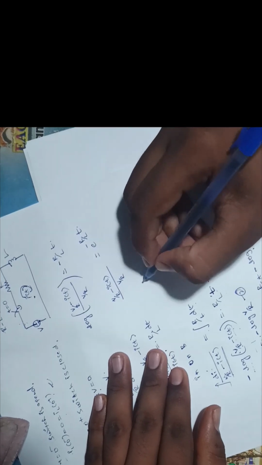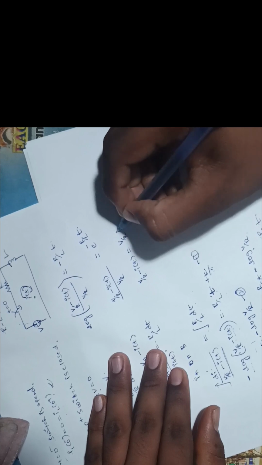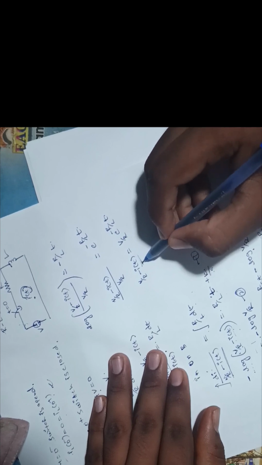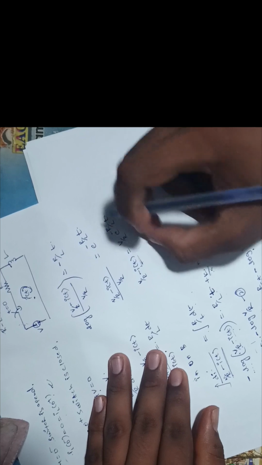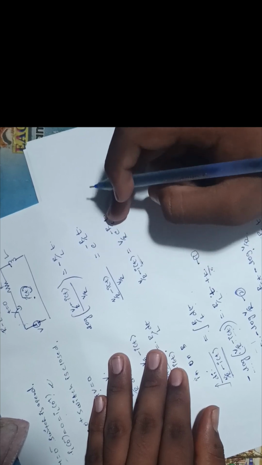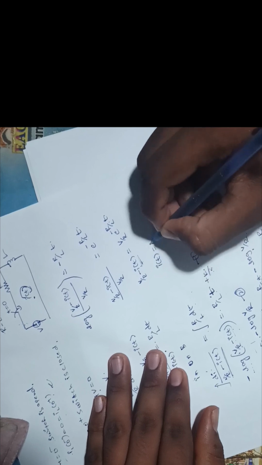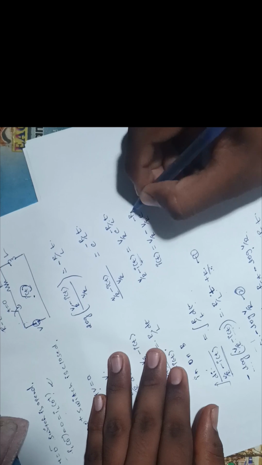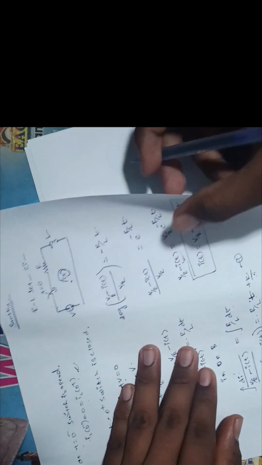So V by R minus i of t equals V by R e to the power of minus R by L t. We want i of t positive, so moving terms, i of t equals V by R minus V by R e to the power of minus R by L t. This is the required response i of t.